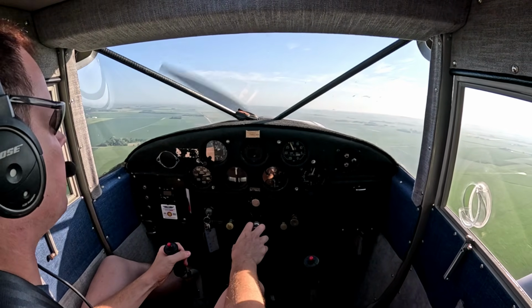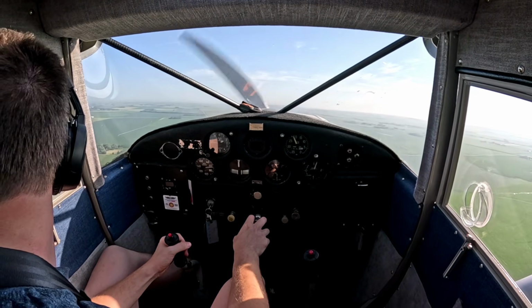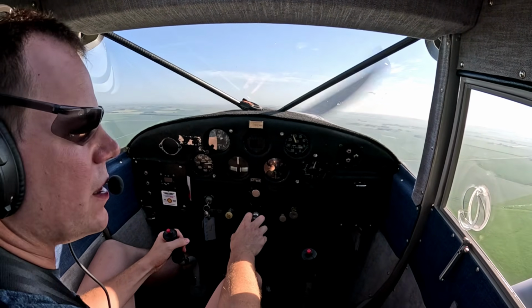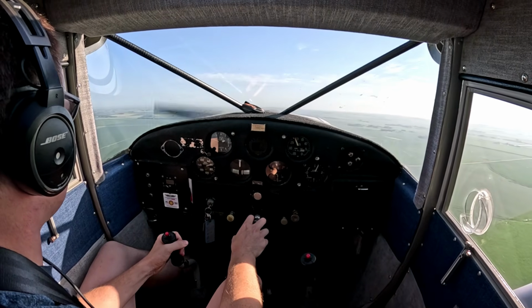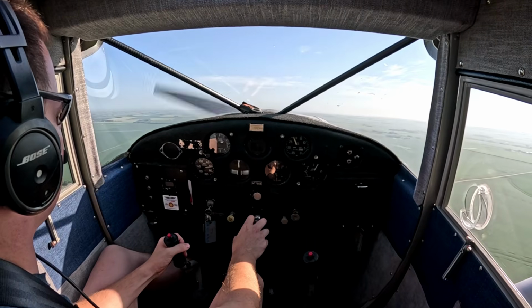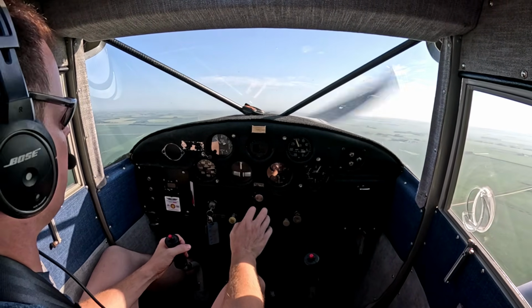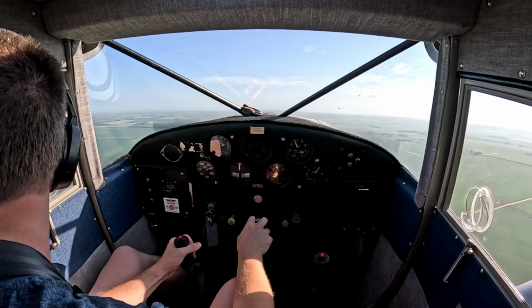But I remember I watched a video a while back of a guy doing patterns in a Luscombe, and he almost ran it off the side of the runway. And he had a crosswind, and he didn't have any stick into the crosswind. And he was almost out of rudder, like he just about completely ran out of rudder.